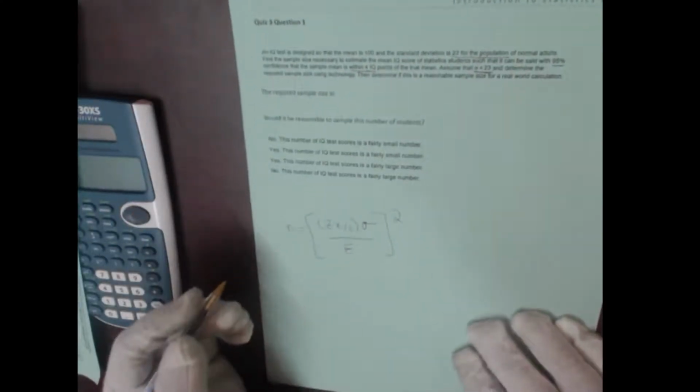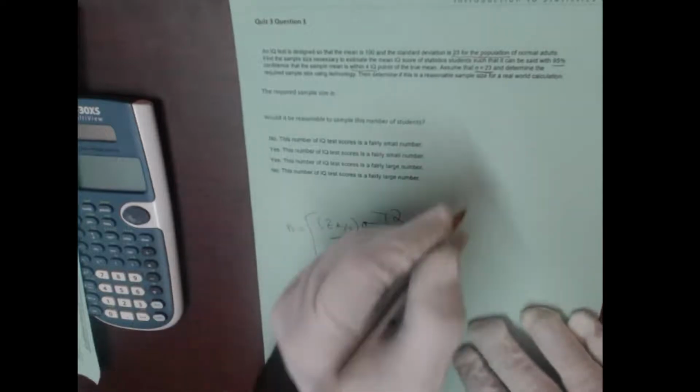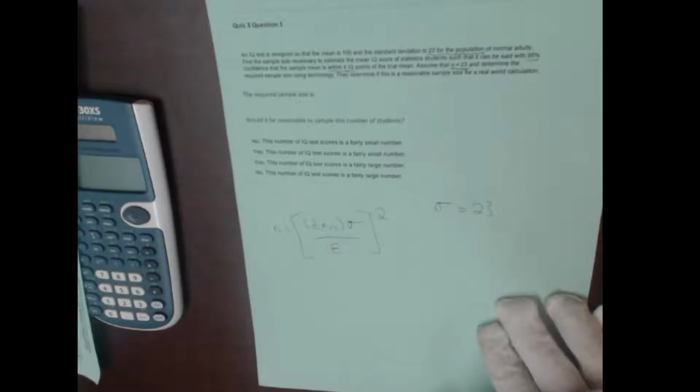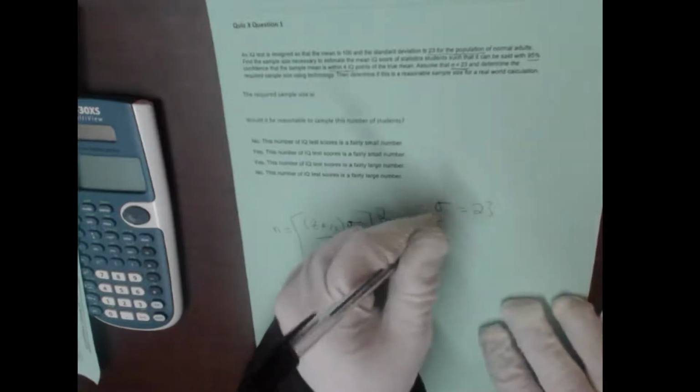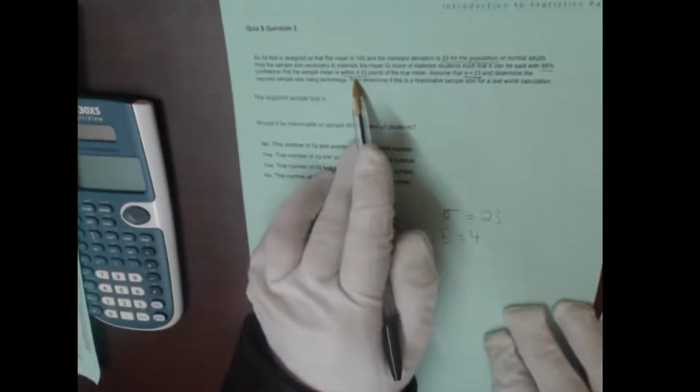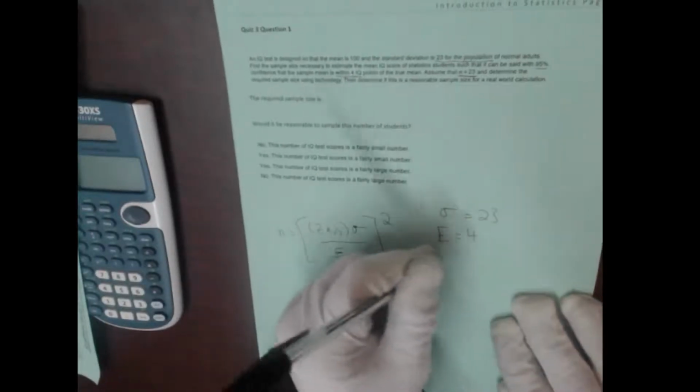Okay, so here's the idea. For this problem, we're going to assume that the population standard deviation is 23, and our margin of error is 4 points because it's plus or minus 4. We want it to be within 4 of the true mean, plus or minus 4. So I got that number and that number. That means I just need z alpha over 2. So if I need z, then that means that you use the z table.